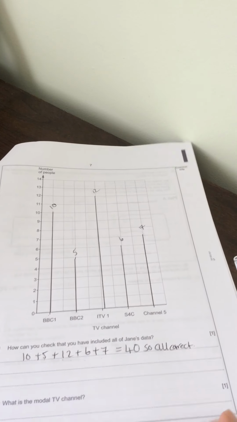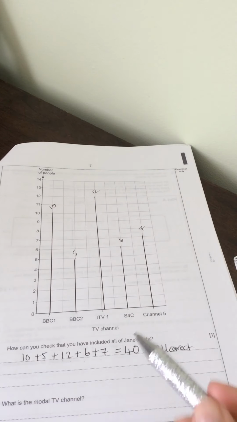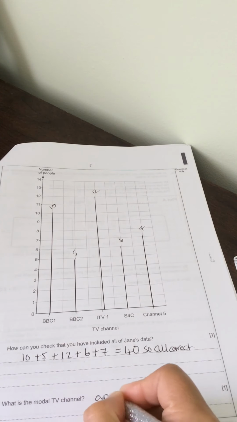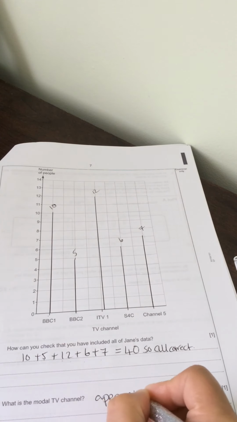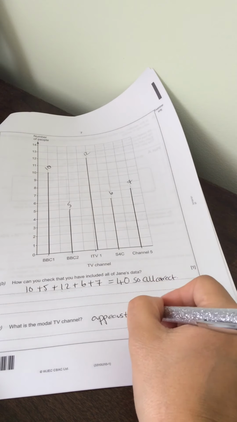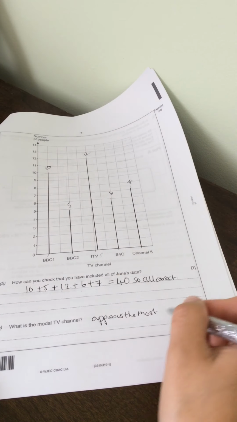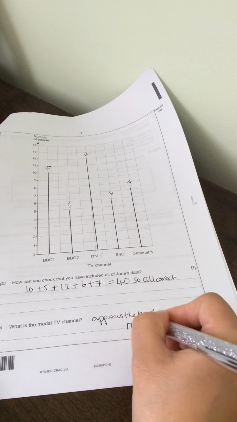Okay. And what is the modal TV channel? Mode means the one that appears the most. So it's the one with the largest bar. So ITV1.